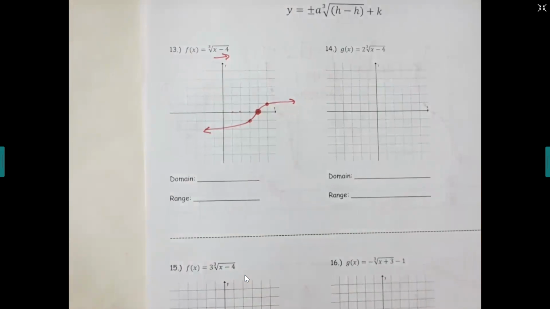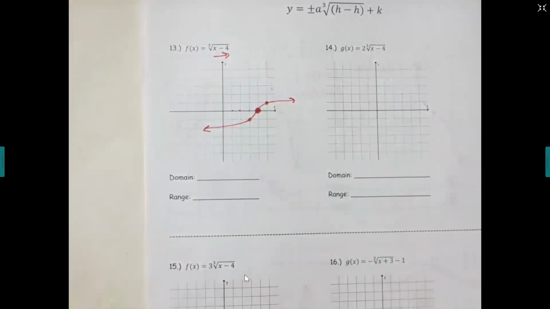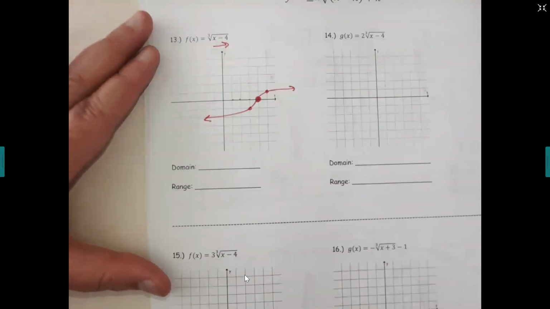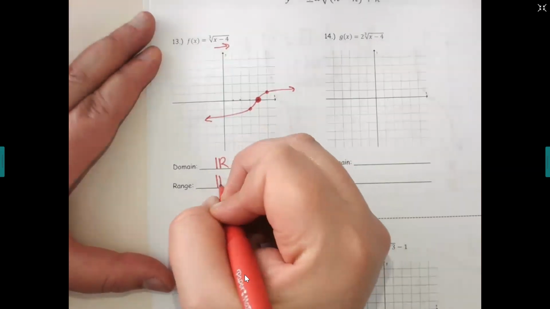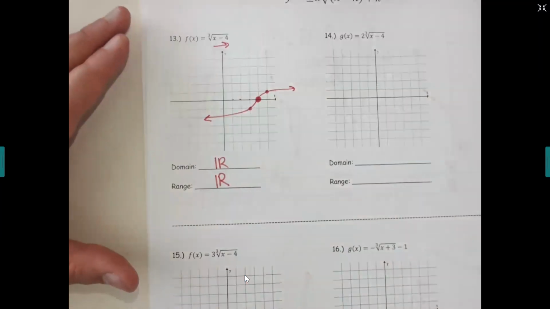Thank you. Thanks. Okay, then your domain and range are gonna be what? 1 arm back, 1 arm forward, 1 arm down, 1 arm up. What's it gonna be? For domain and range? All real. Correct. Okay, look at the one next to it.